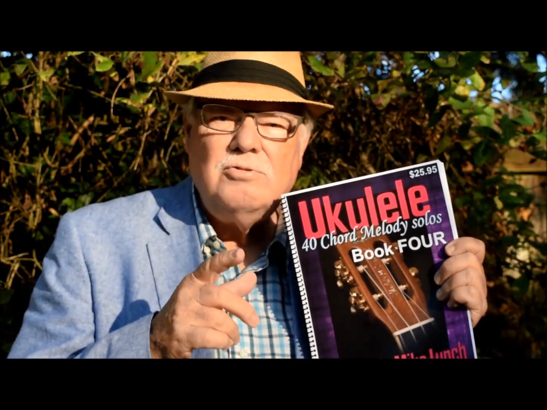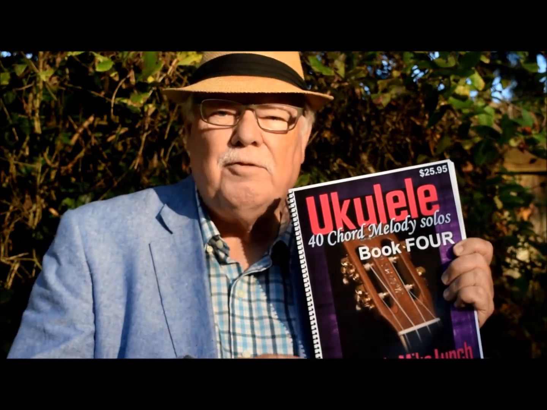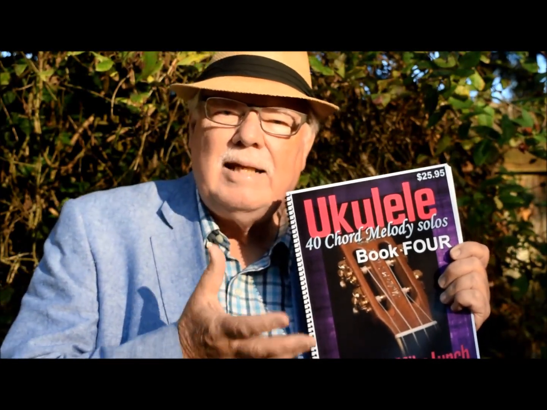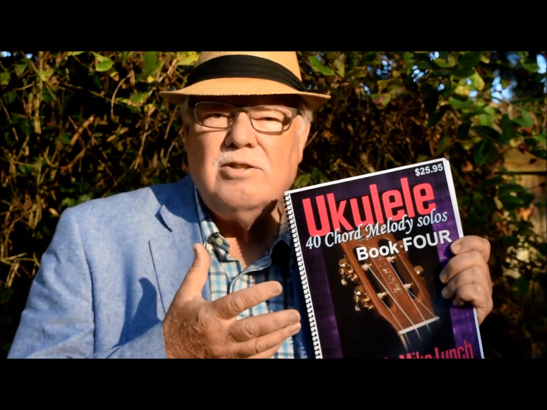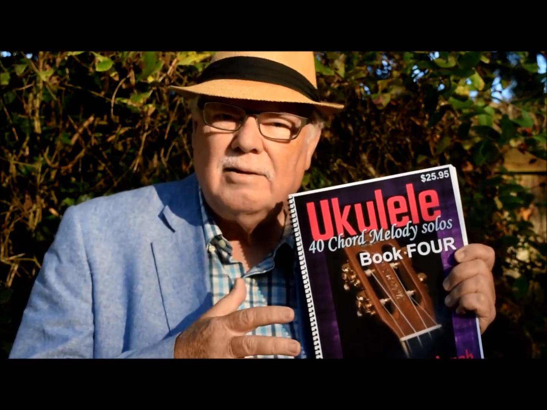Also, in Jesu Joy of Man's Desiring, I avoided as much as possible the upper fret notes. I tried to keep it down in a lower range that was easier to play and in a comfortable area on the fingerboard for most players.